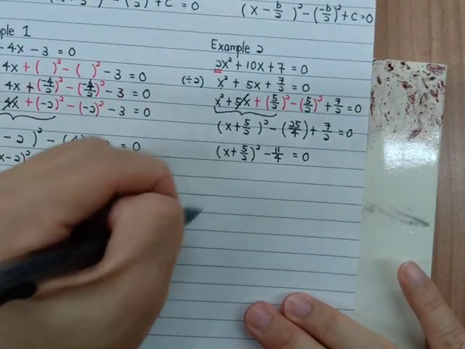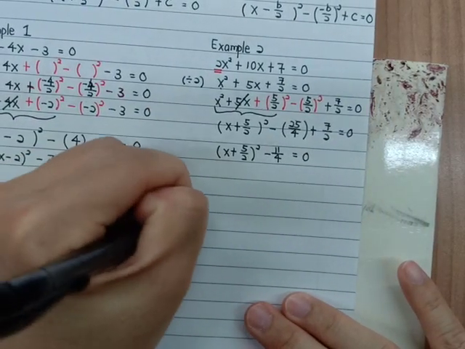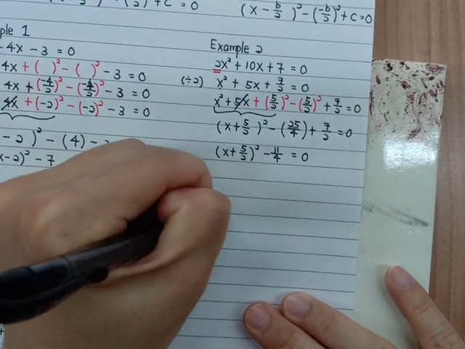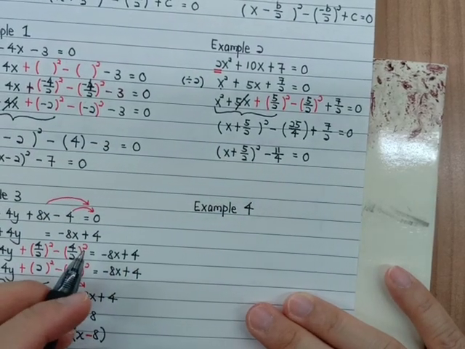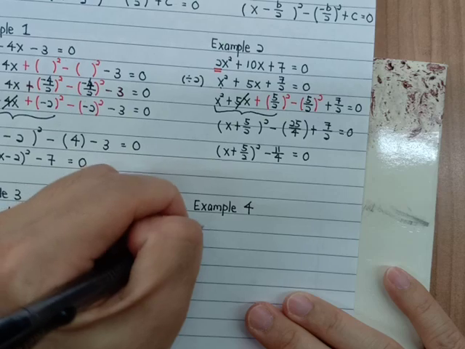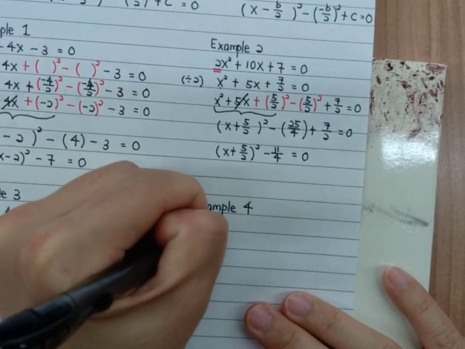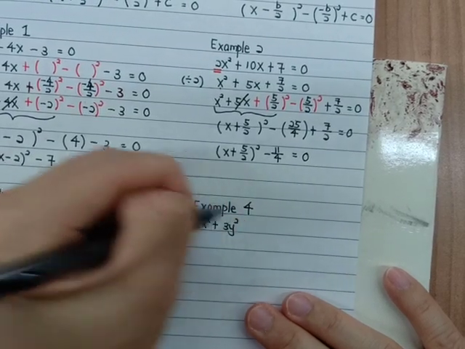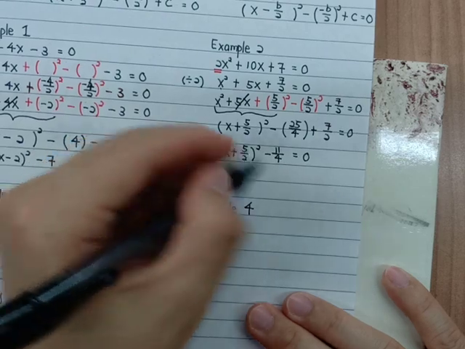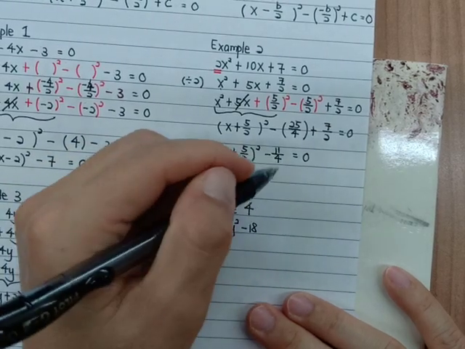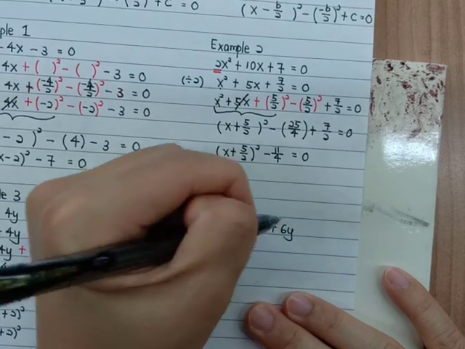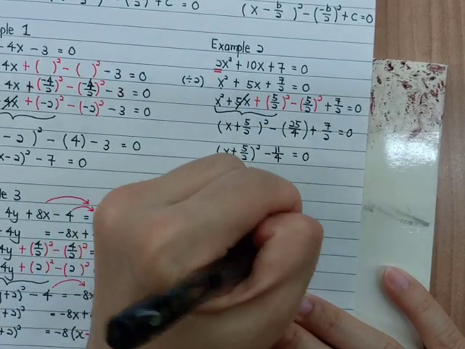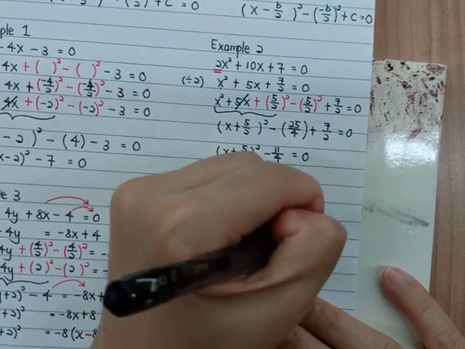Finally, we look at the last example. Example 4. Now we look at the equation of a circle. 3x squared plus 3y squared minus 18x plus 6y minus 45 is equals to 0.